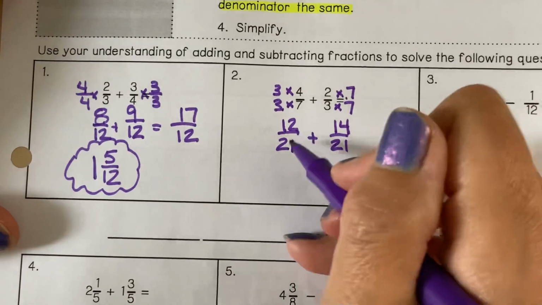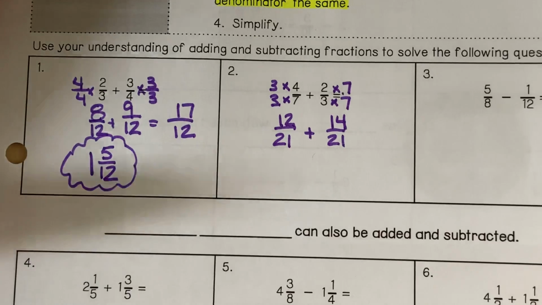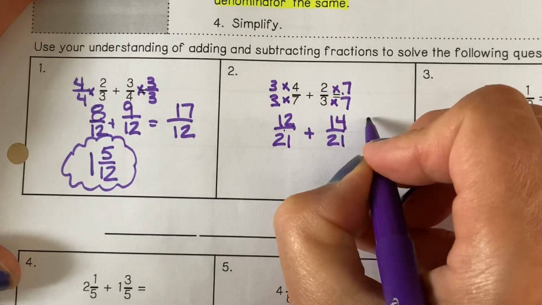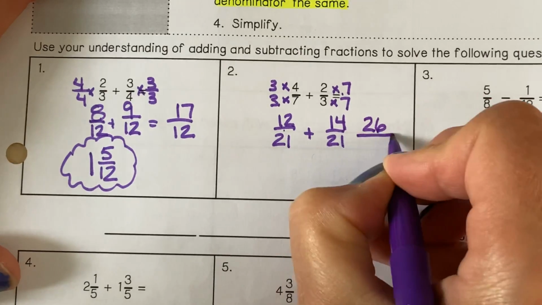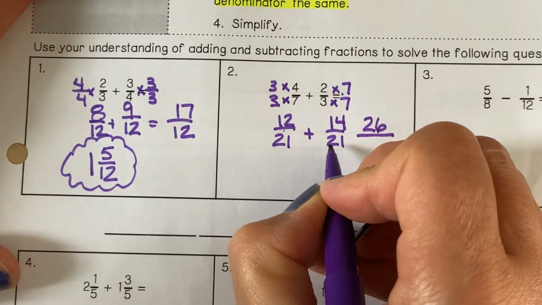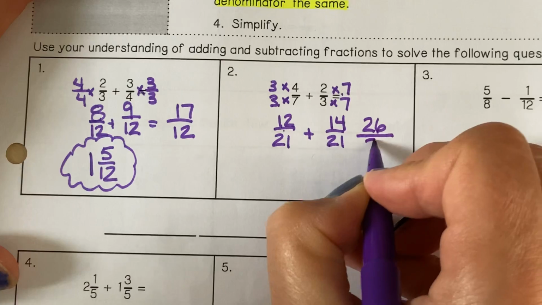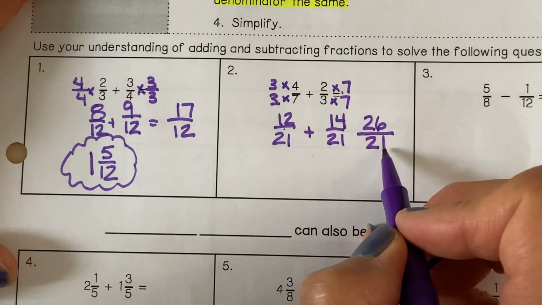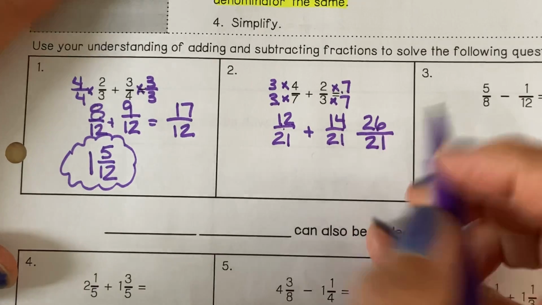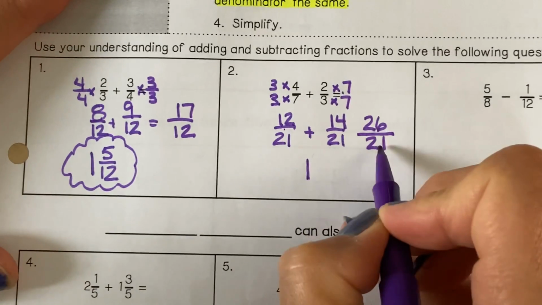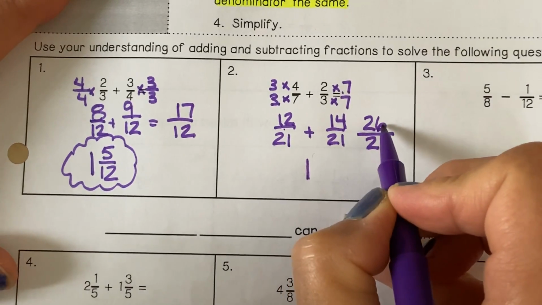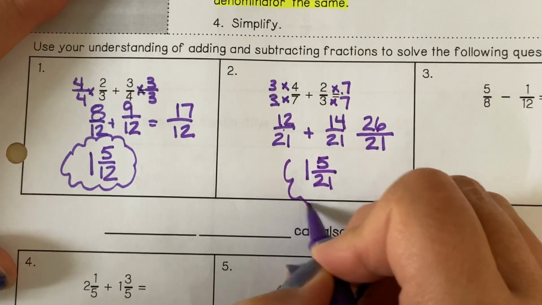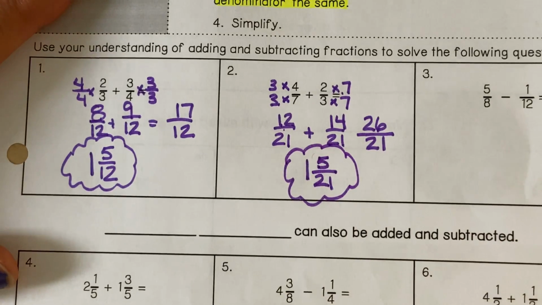Okay? Now, these aren't going to be in lowest terms because I changed the fraction. I got equivalent fractions. So I am going to do 12 plus 14, which is 26, over, can I add these two denominators? No, 21. All right, so I would say 21 goes into 26 one time. 1 times 21 is 21. So I have 5 left over. That's my answer in lowest terms. Okay?